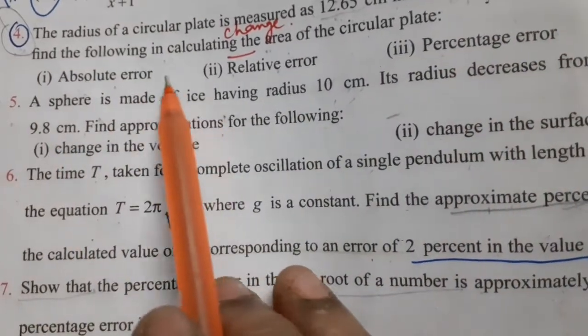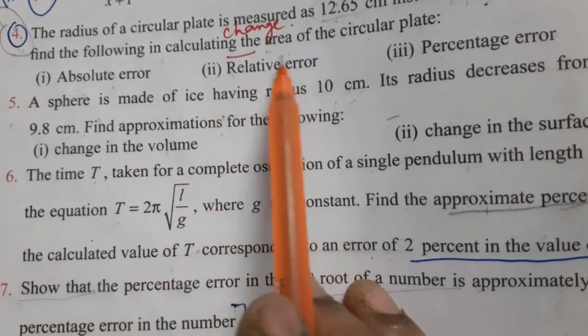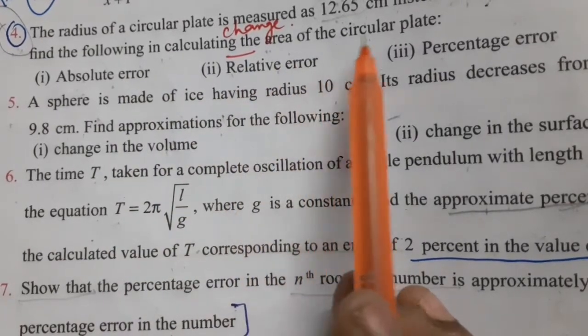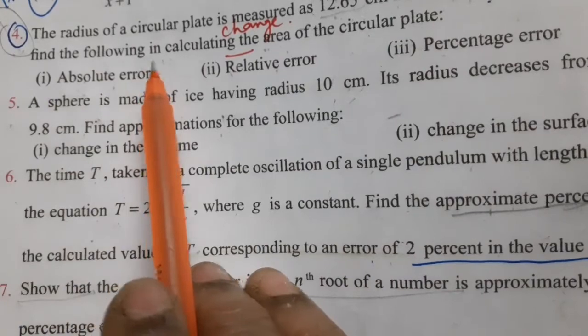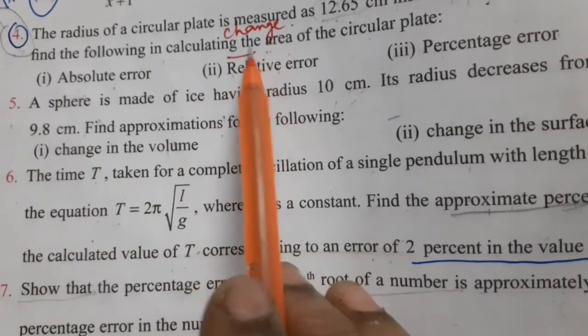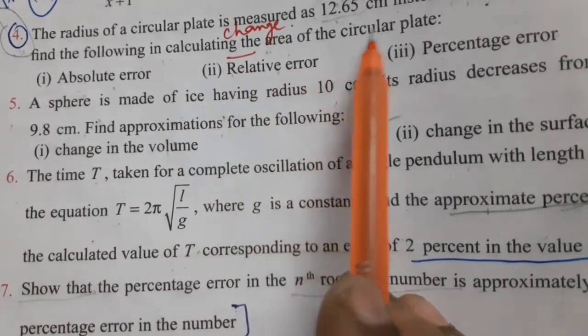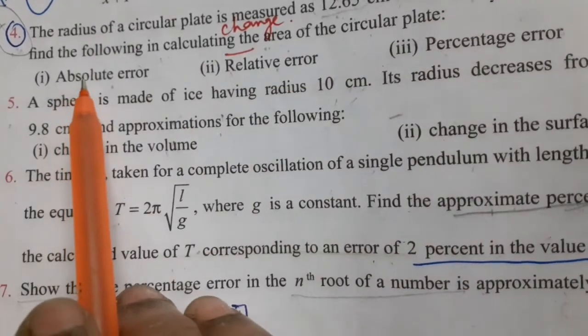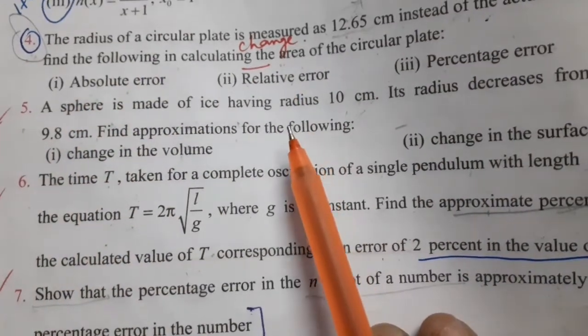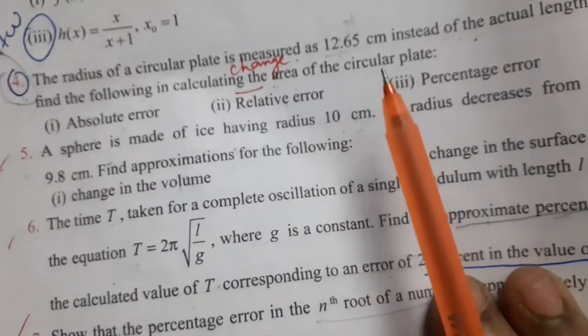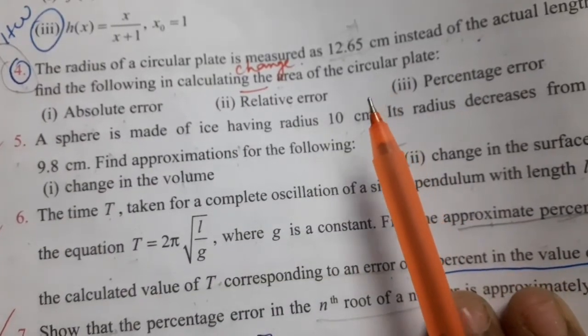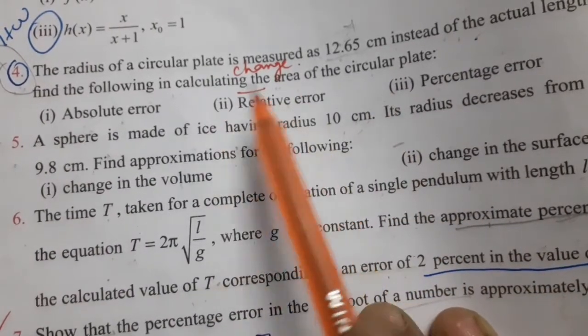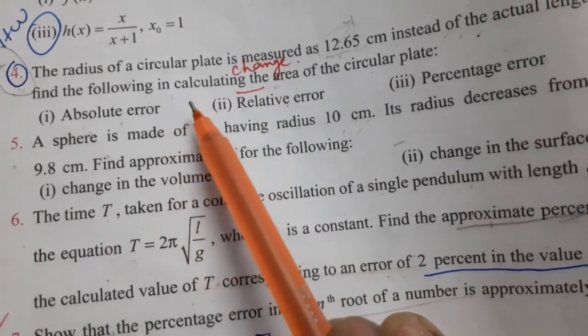Find the following in calculating the area of the circular plate. The original radius of the circular plate is 12.5, but we wrongly measured 12.65. Error is nothing but a mistake, a small mistake.